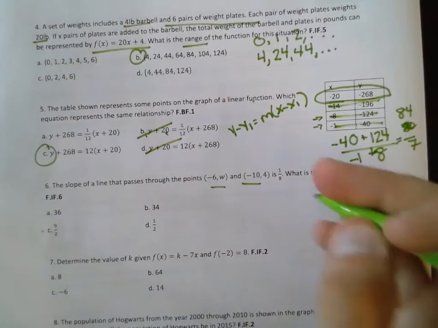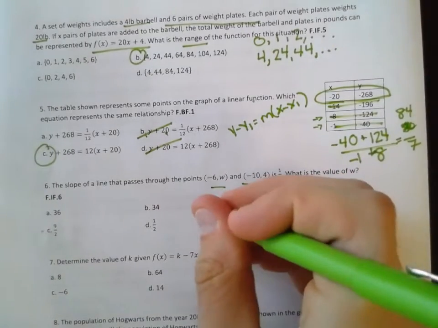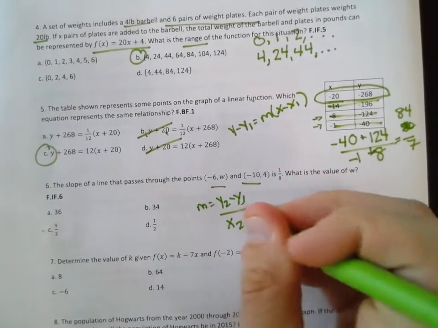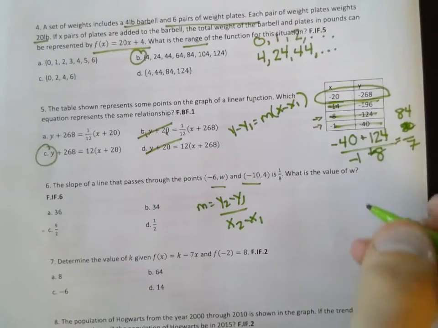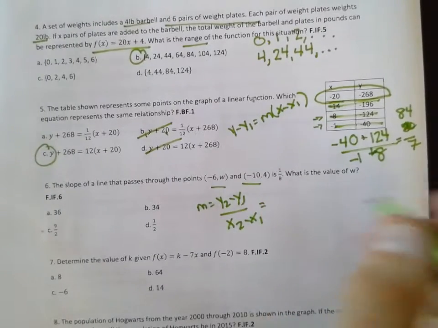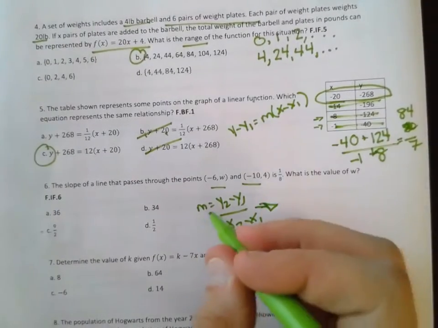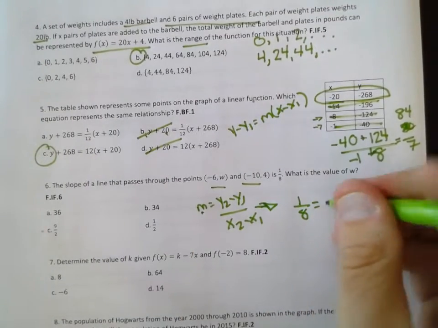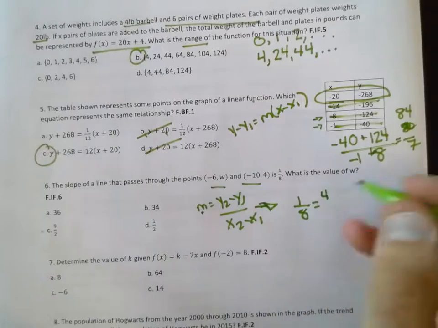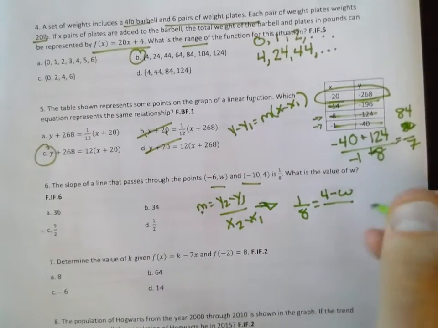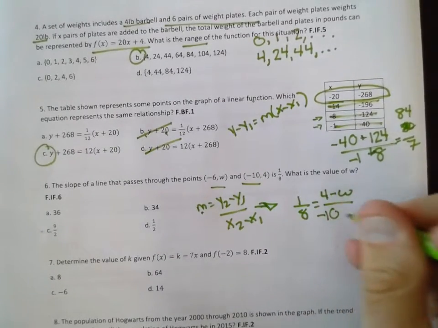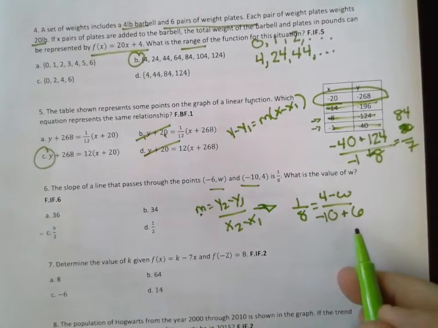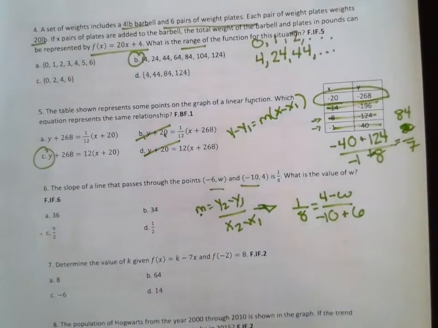So we know that slope is y2 minus y1 over x2 minus x1. All right? So that means if I take this, I know m is 1/8. I know y2 is 4. I know y1 is w. I know x2 is -10. x1 is 6. Also see why I have plus 6, because this was a -6.